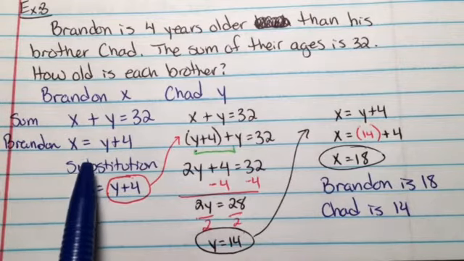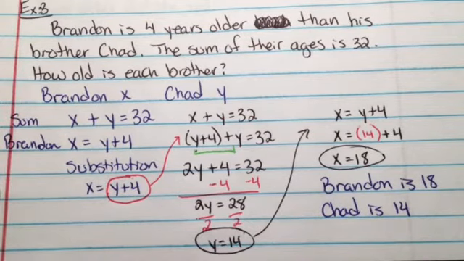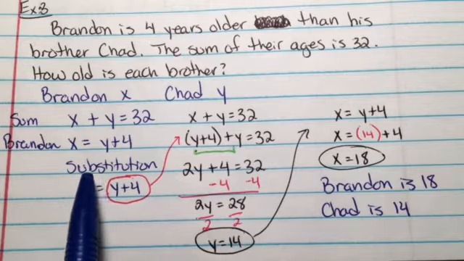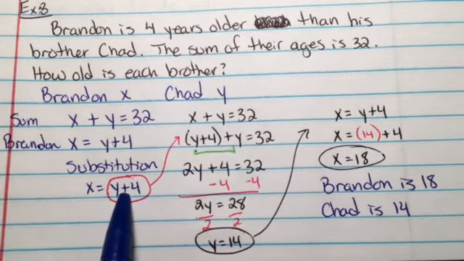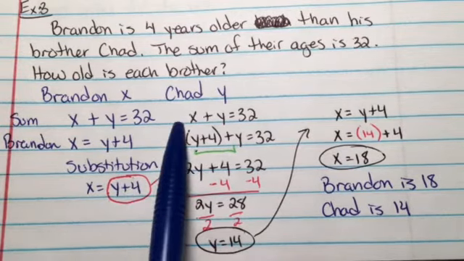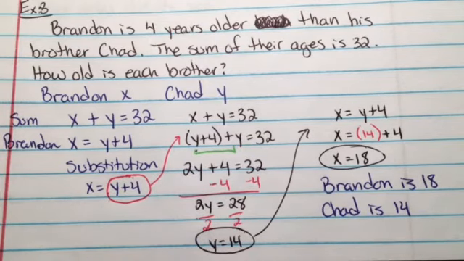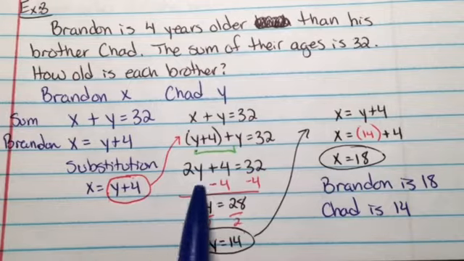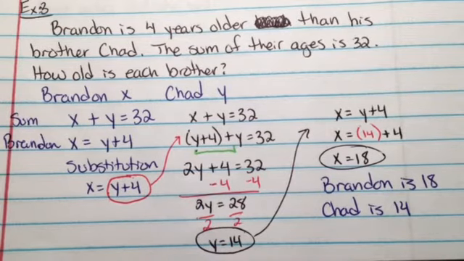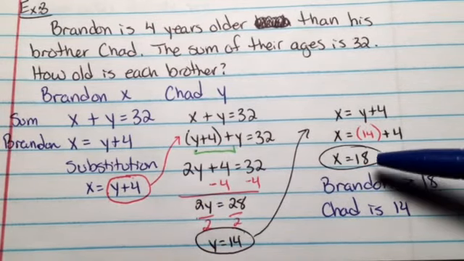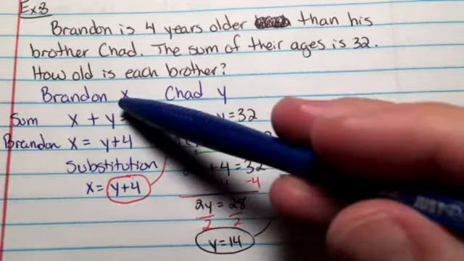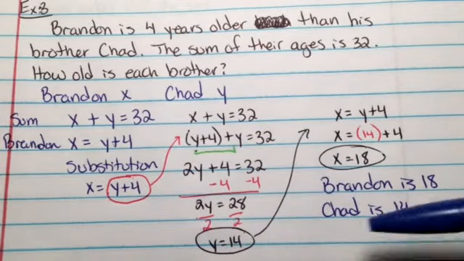Based on how that's set up, we'll use substitution. So plug that in. We know what x equals. Circle it, stick it in for the x in the other equation. You get this. Combine like terms. Solve the equation. y is 14. Plug that right back in to the one you had circled and solve, and you get 18. So who is 18? x. Brandon. Brandon's 18. Chad's 14.